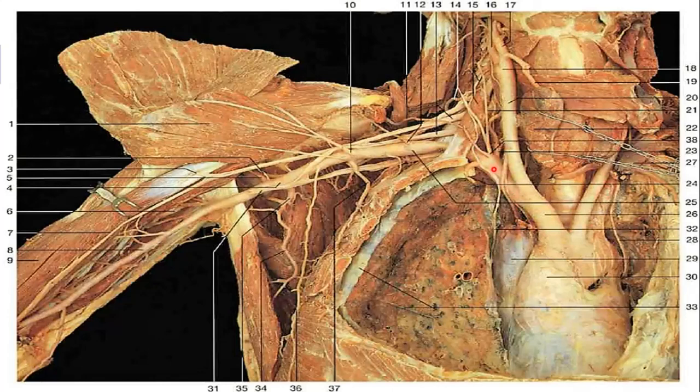The subclavian artery is divided into three parts by the anterior scalene muscle. So it will have three parts, but after crossing the lateral border of the first rib, it will become your axillary artery here, which will have three parts. The first part gives off one branch, the supreme or superior thoracic artery. The second part gives two branches.